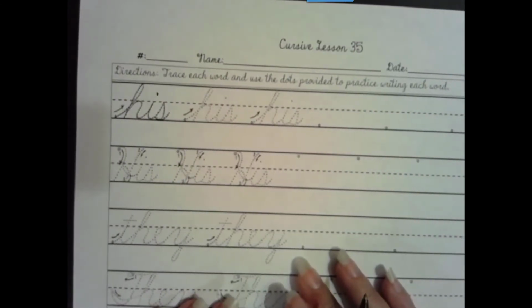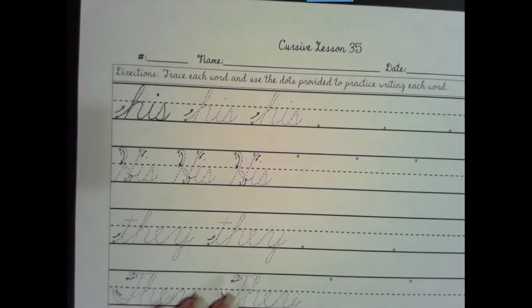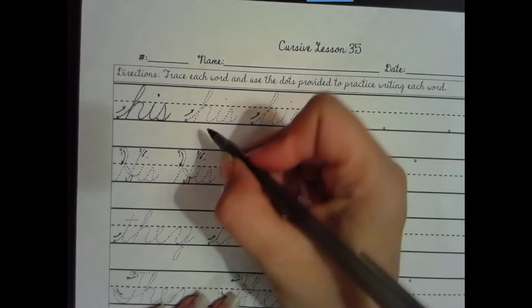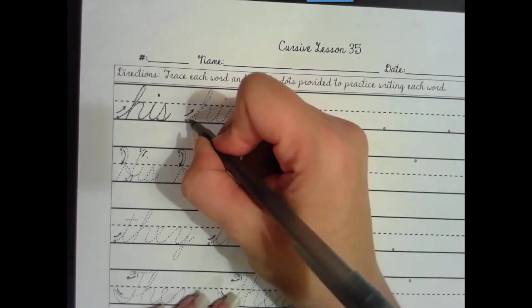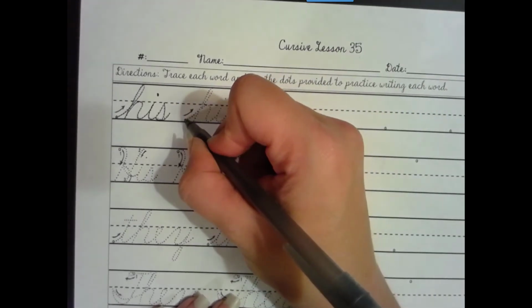So we finish the word and then dot the I. So we'll make sure we're always doing the, sorry, I had to refocus there. We always want to make sure we finish the word before we do any crossing of letters or dotting of them.